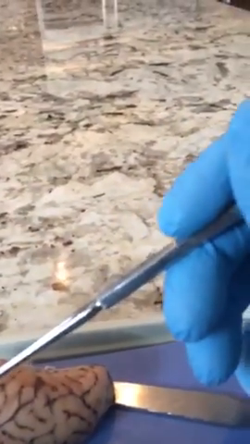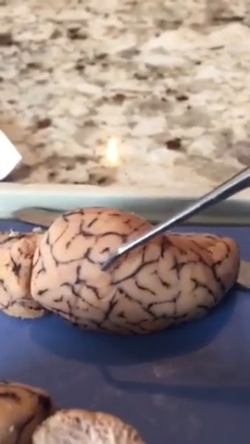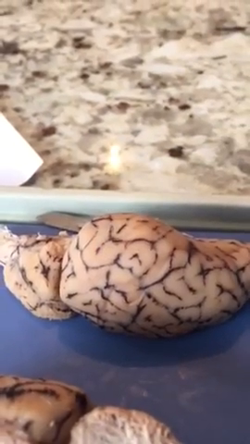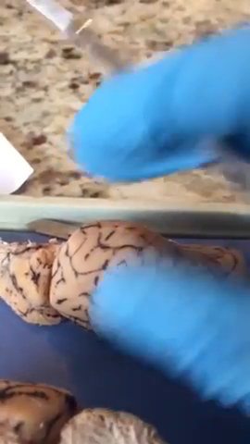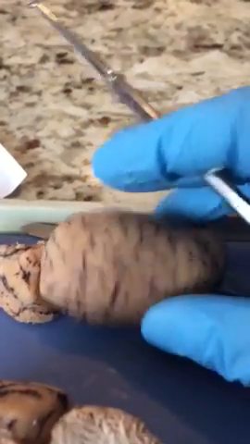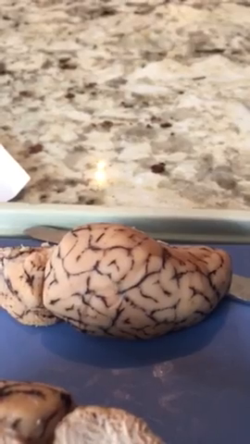So we're going to start with the cerebrum. We did the sulcus, and the gyrus, and obviously we cut through the longitudinal cerebral fissure.